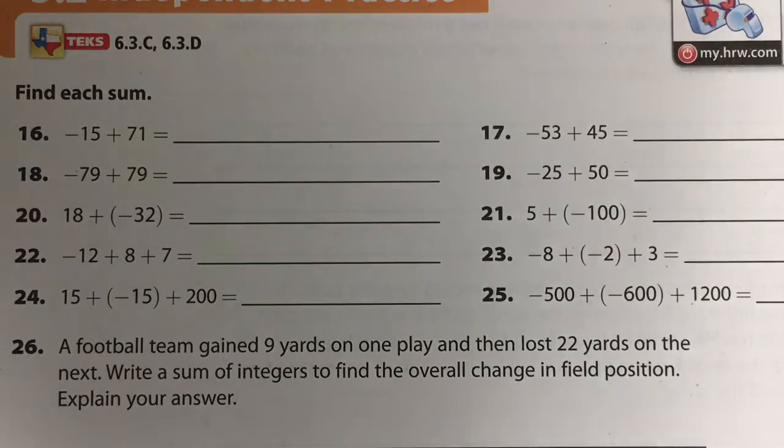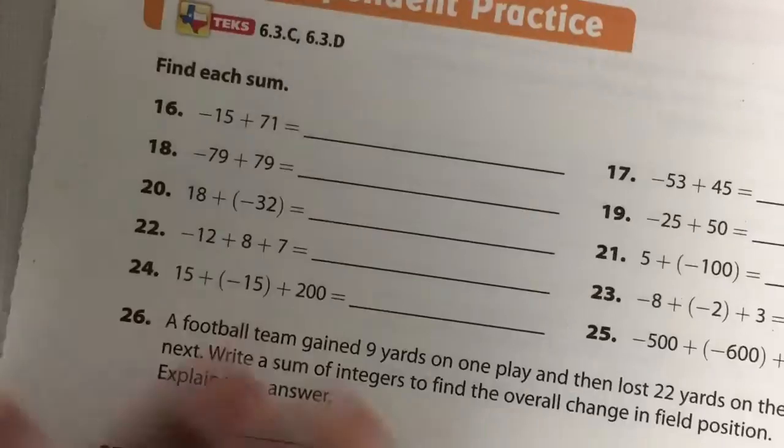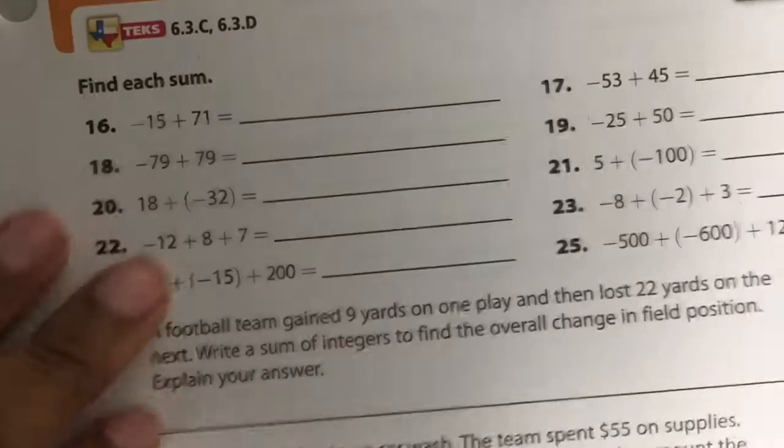Your homework tonight, page 127, numbers 16 through 28.